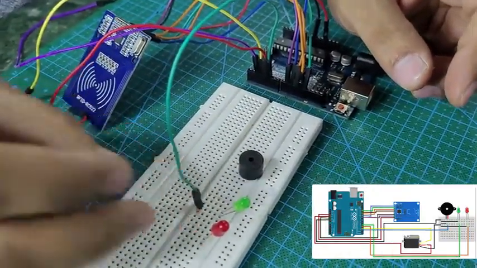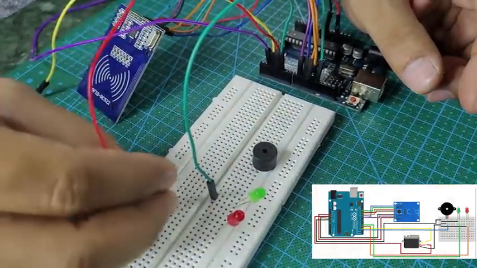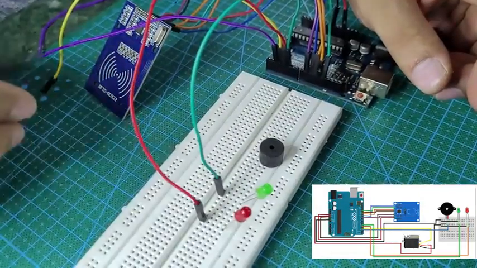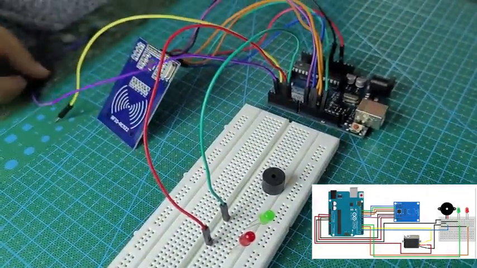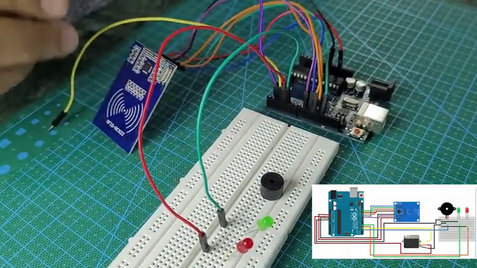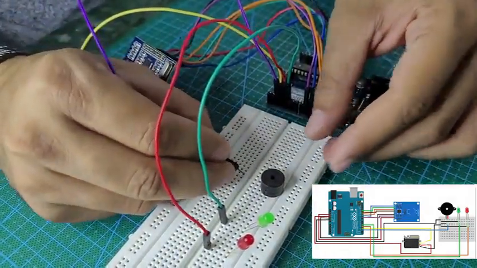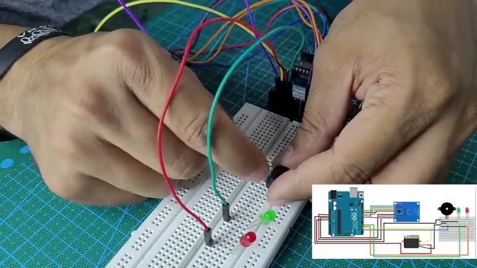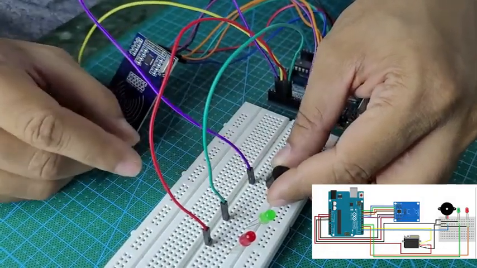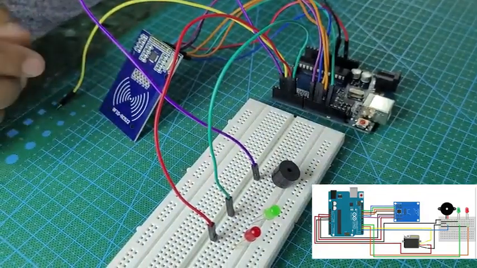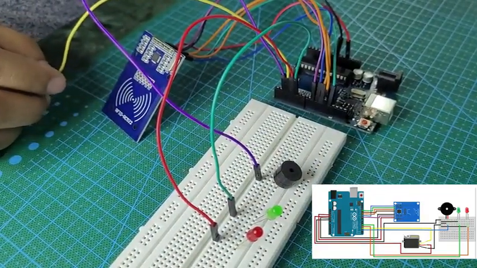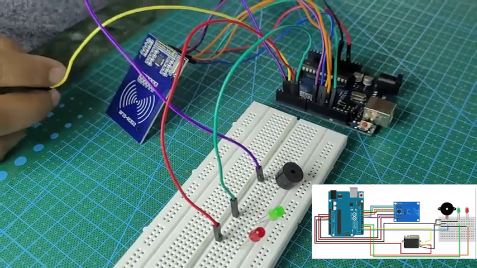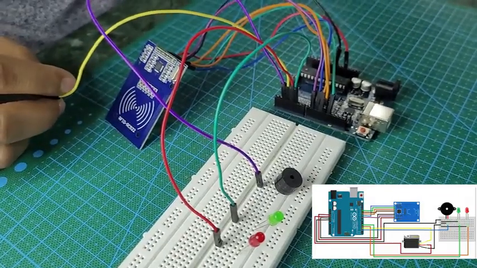Now give the signal connection for green LED, that is green wire, and red wire to the signal pin for red LED. This purple pin is the signal pin for buzzer. Actually, I mentioned it for servo motor earlier, but this is for buzzer. And the yellow one is basically the signal pin for servo motor.